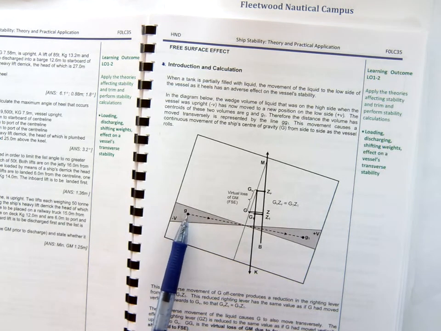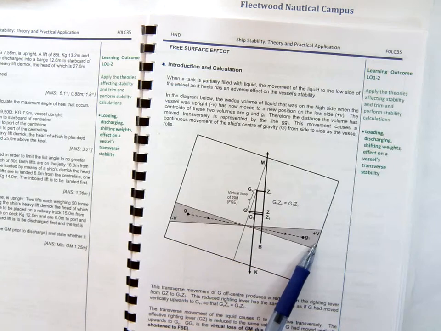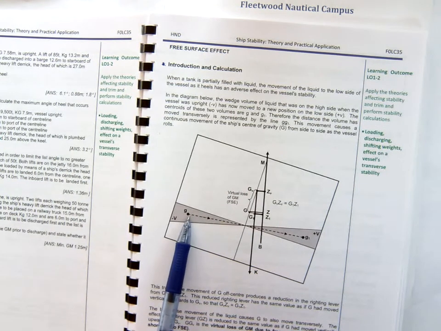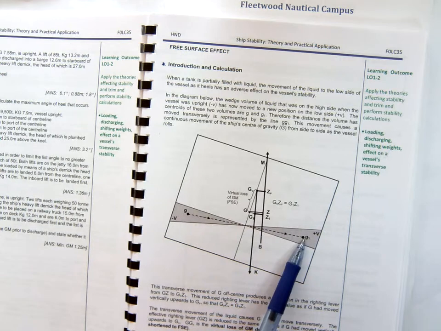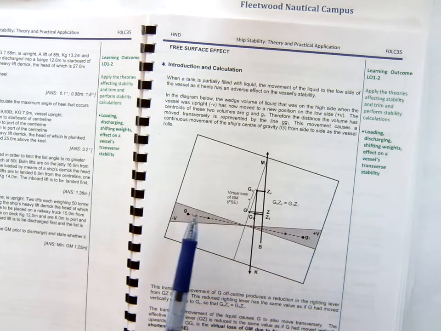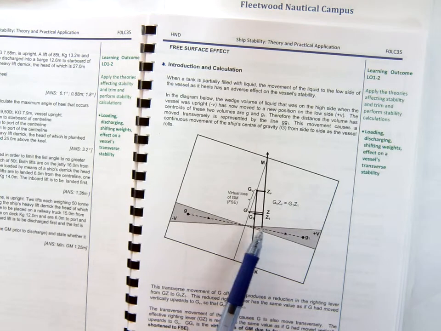And as we can see from the sketch here, this volume of liquid moves over to this side. And the centroids of the two volumes are marked small g to g1. Therefore, the distance the volume has moved transversely is that distance there. And what it does, as the vessel is heeling from side to side, it causes a continuous movement of large G, the vessel's centre of gravity.